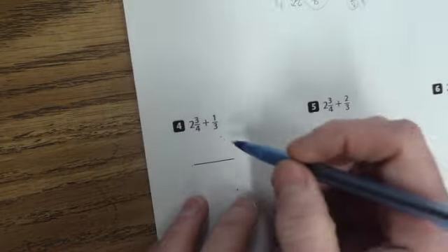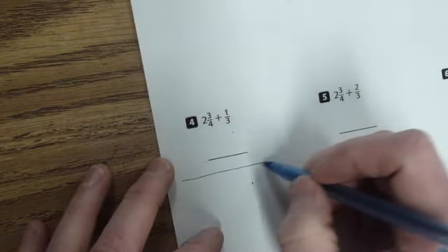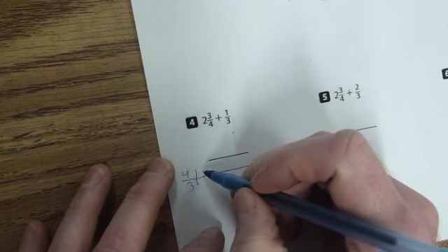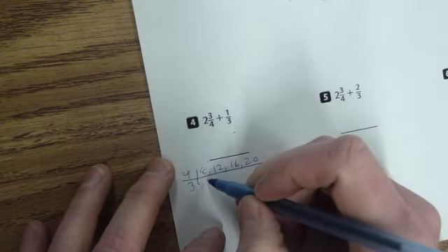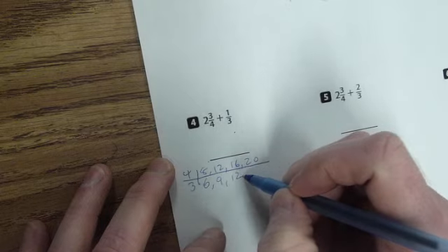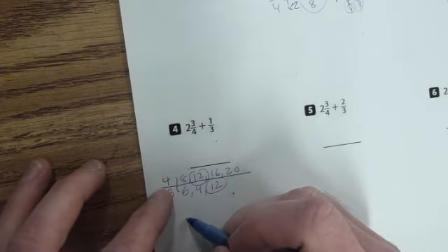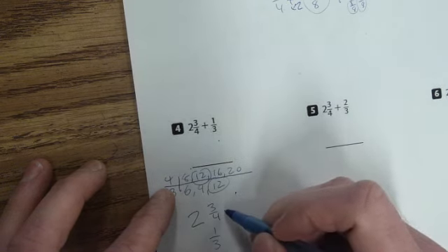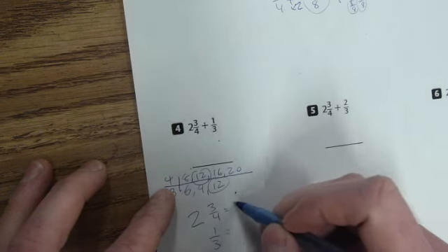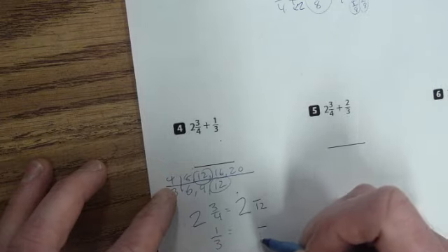Number 4, I don't have common denominators, so I need to skip count. 4 and 3, what is my least common denominator? 4, 8, 12, 16, 20, 3, 6, 9, 12. So my least common denominator is 12. So 2 3/4 plus 1/3. I'm going to change them both to 12ths, so I'll have 2 and something 12ths plus something 12ths.